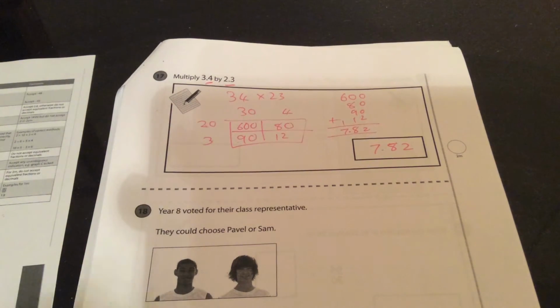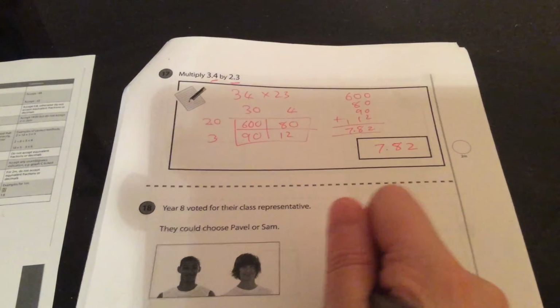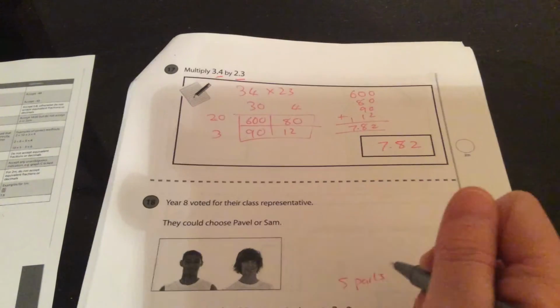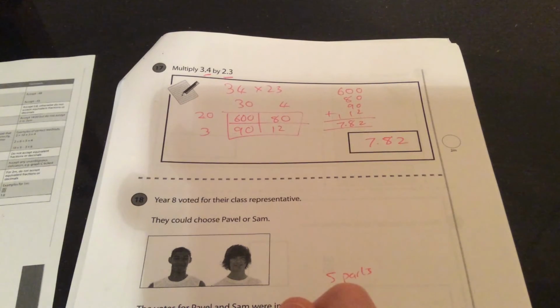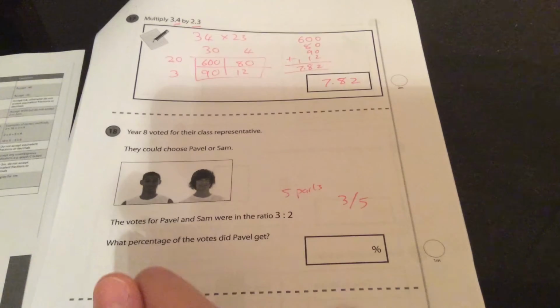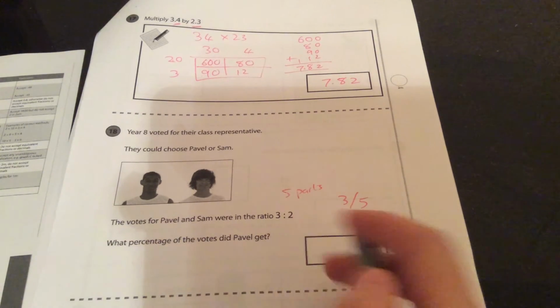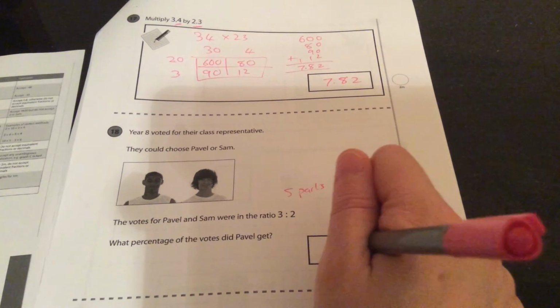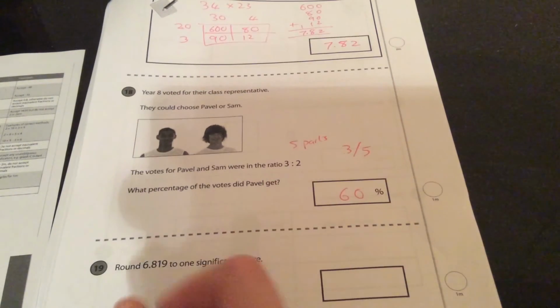Okay, Pavel and Sam in the ratio 3:2, there are 5 parts altogether. What percentage of votes did Pavel get? Well, he had 3 out of 5. 1/5 is 20%, so 3/5 would be 60%.